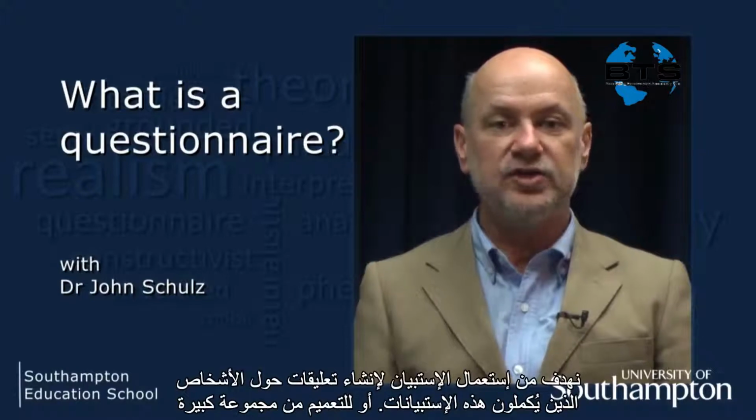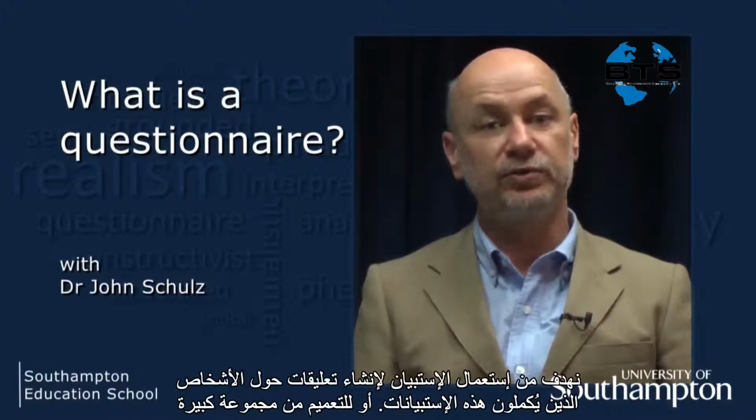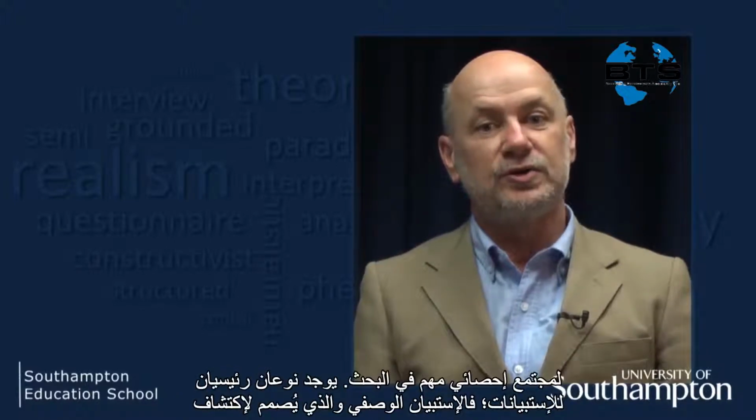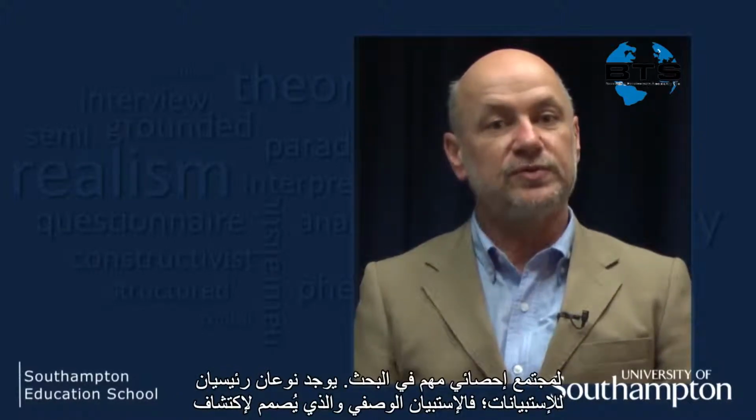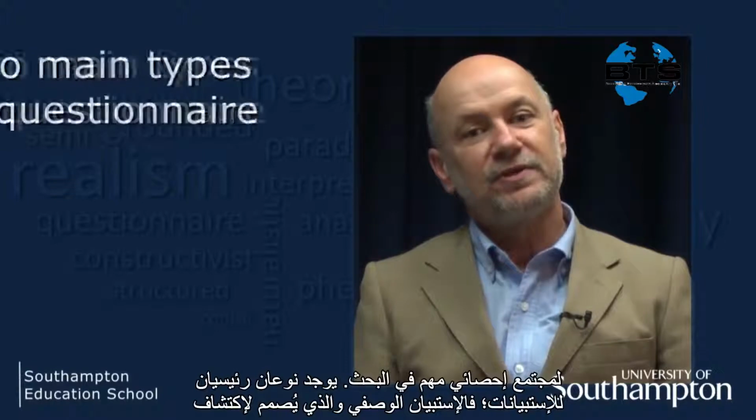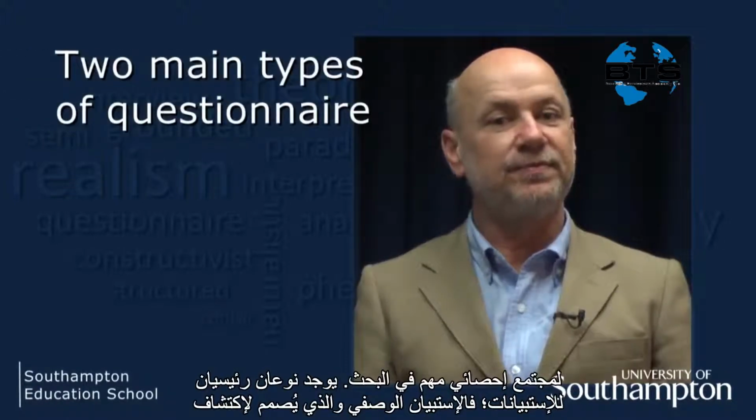A questionnaire is a set of standardised questions for gathering the same information from a group of individuals. The purpose of using a questionnaire is usually to make comments about the group who filled it out, or to generalise from the wider group to a population of importance for your research. There are two main types of questionnaire.